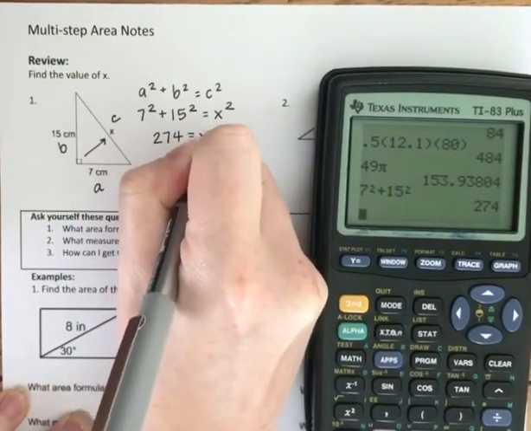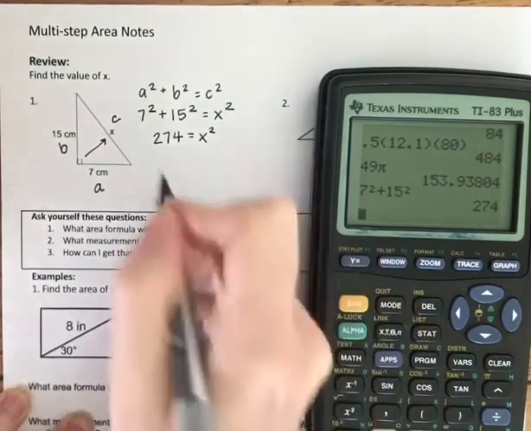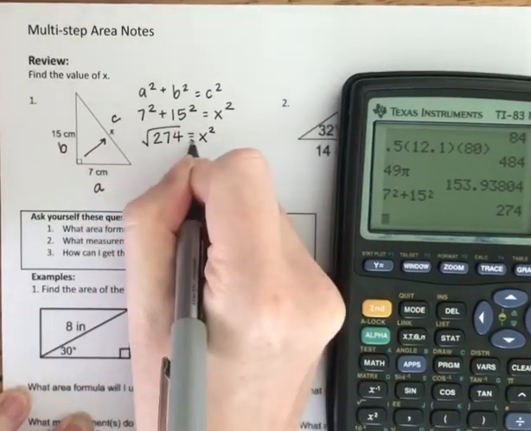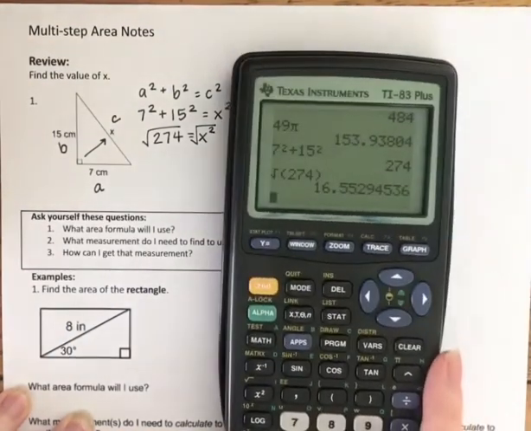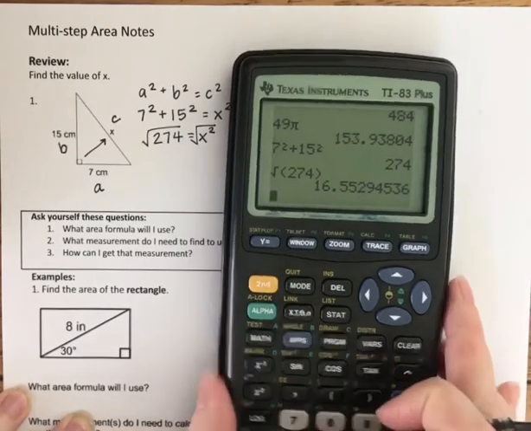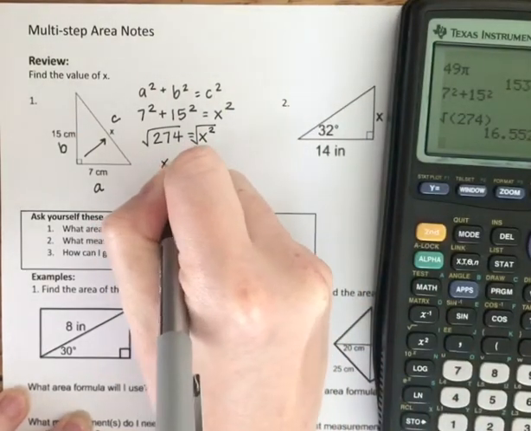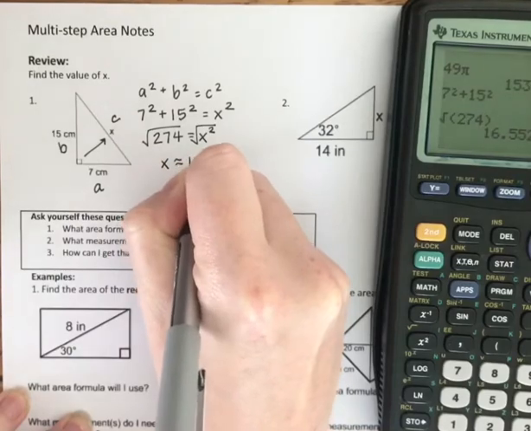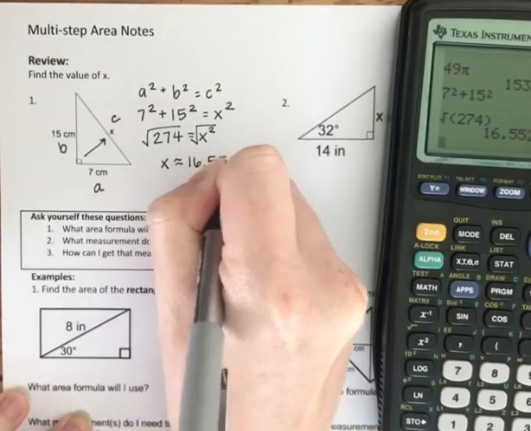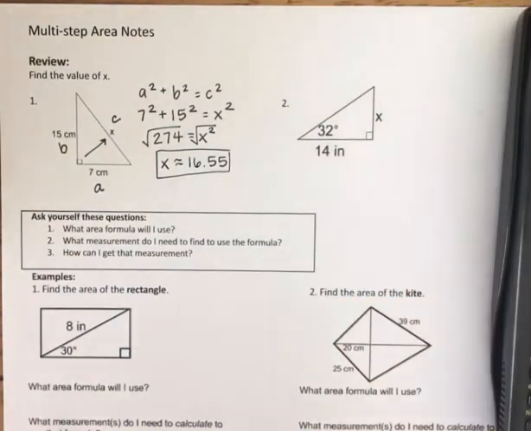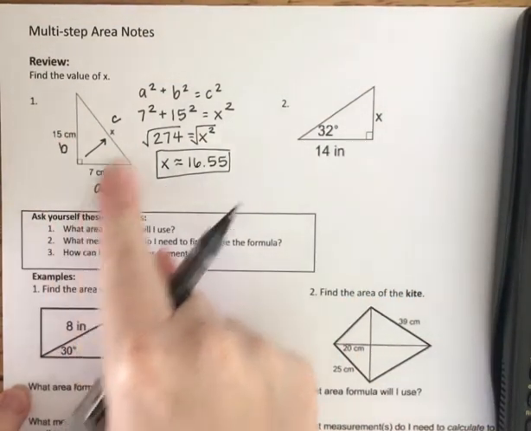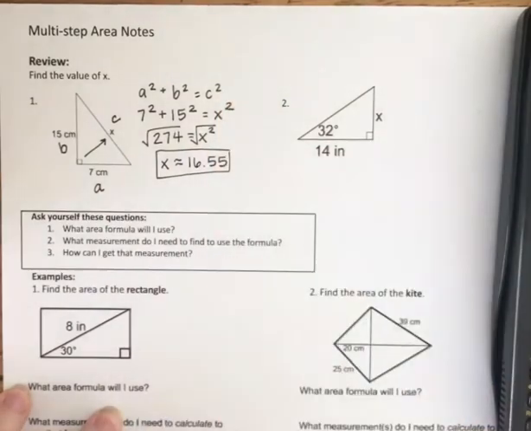equals x squared. And then if I want to get x by itself, I'm going to take the square root of both sides. So what is the square root of 274? It's about 16.55. Okay, so in this case, x is approximately equal to 16.55. All right, anytime you get a problem where you know two sides of the right triangle and you're looking for the third, always going to use Pythagorean theorem.